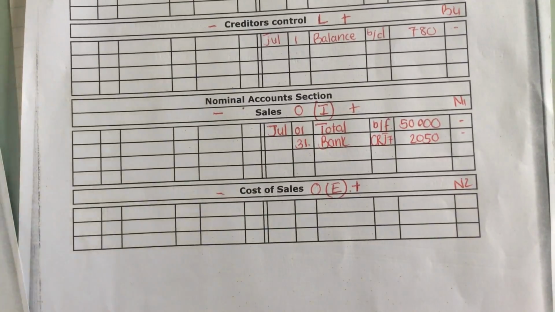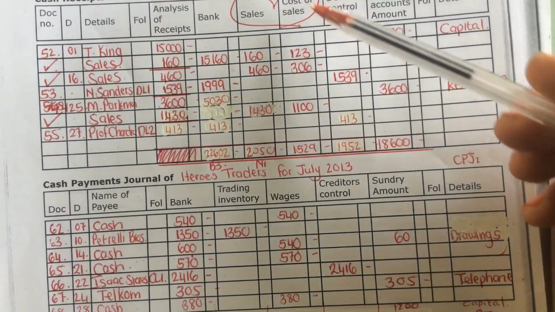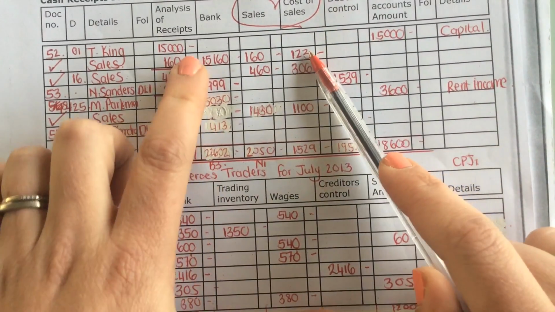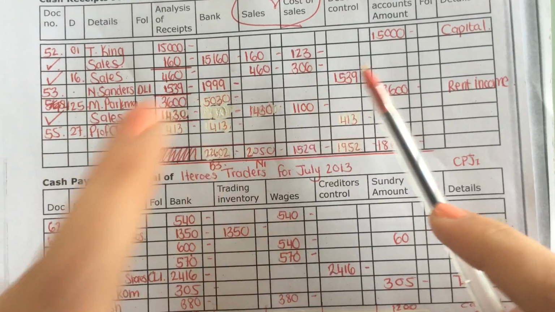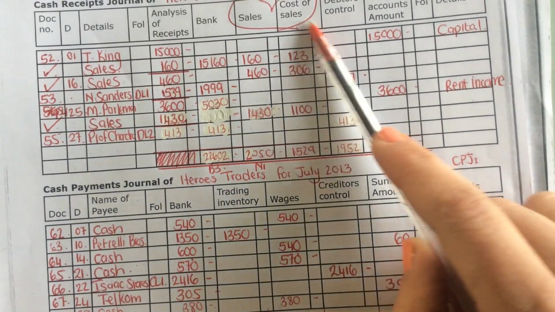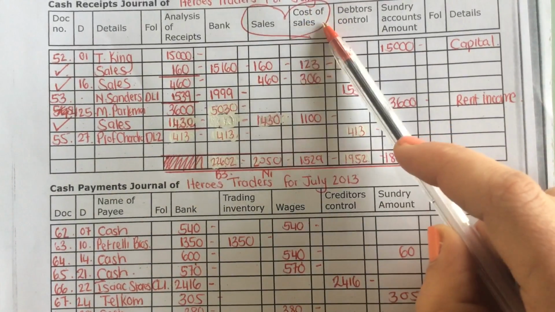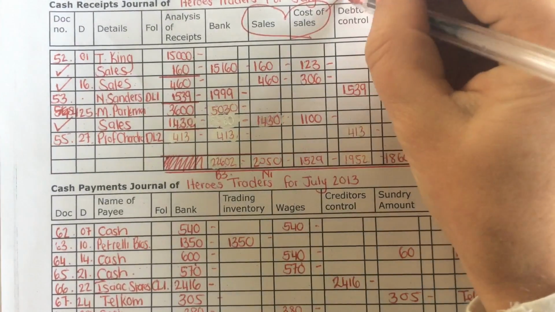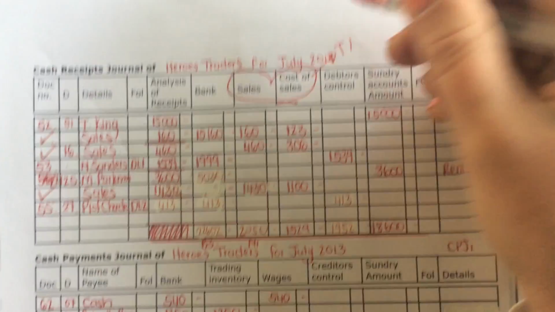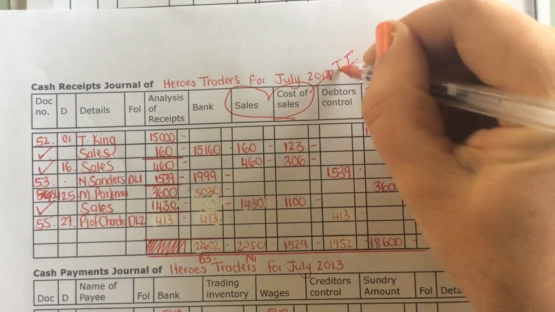Okay, next we've got cost of sales. Your cost of sales does not go with bank. Can you see none of these amounts were recorded in the bank account? Okay, it means that what you need to do is you need to post it to two accounts, to cost of sales and which other account? Okay, trading inventory. So this always goes to cost of sales and to trading inventory.